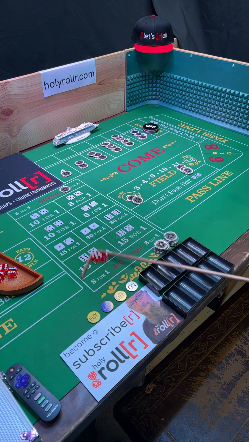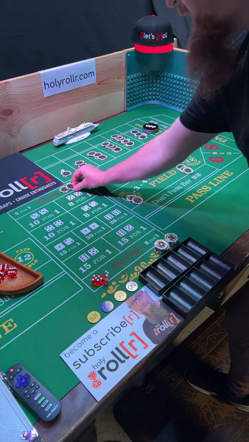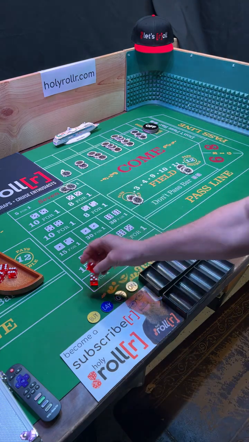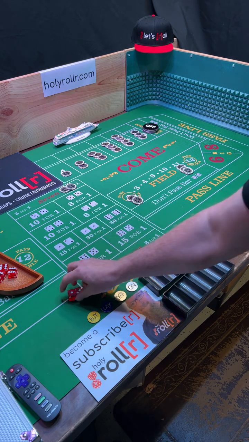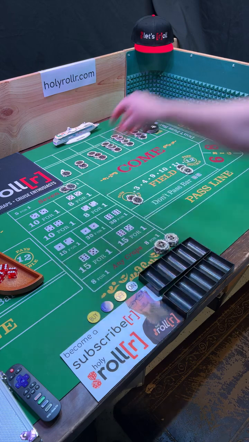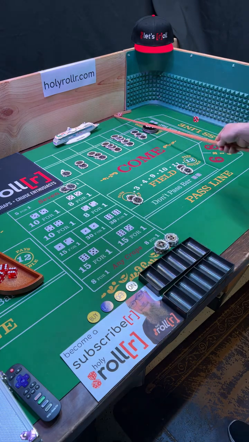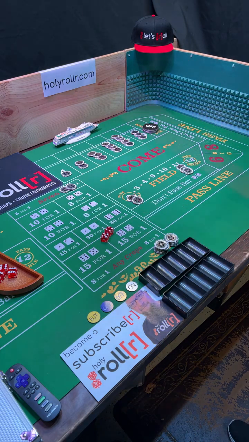All right, there's a 7. The second one. And like, I don't want them to be too crazy. I want the dice to just kind of go over there and stop. You know, there's a 9. There's a 9.